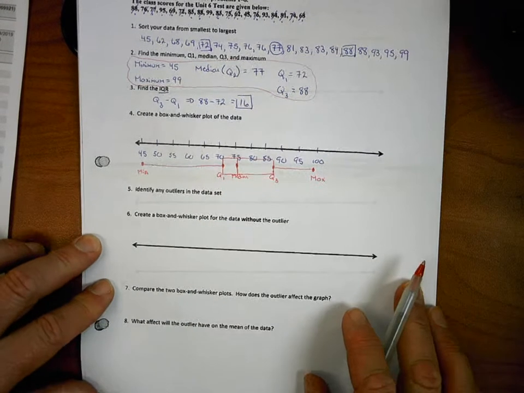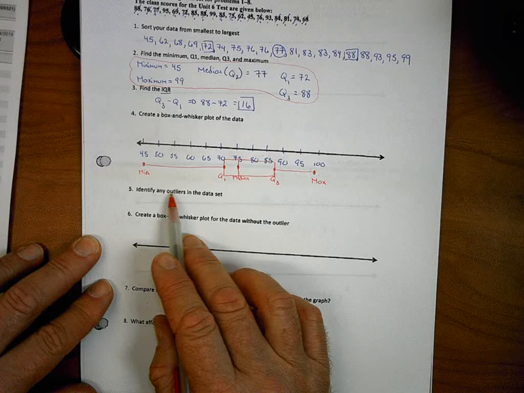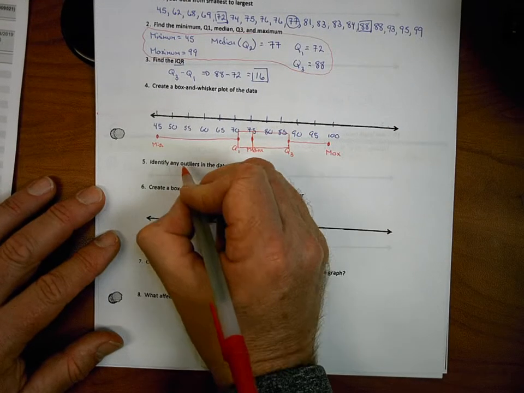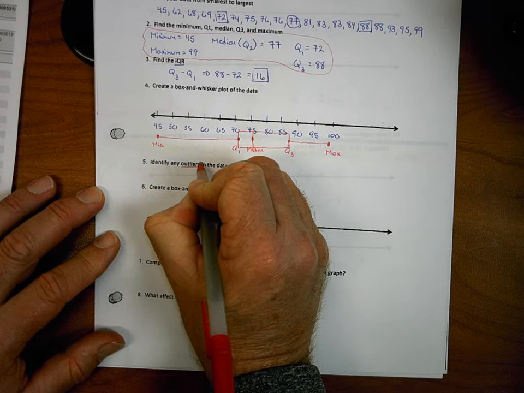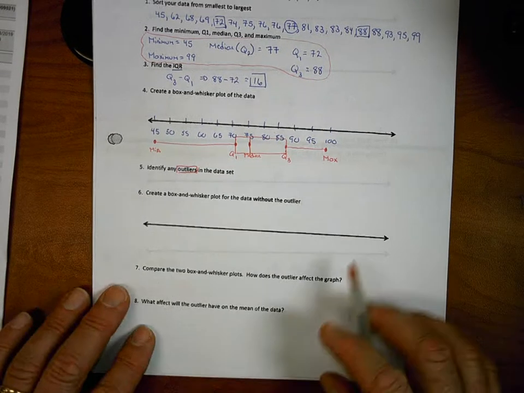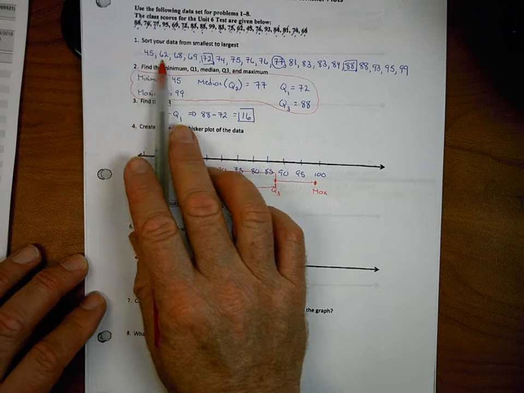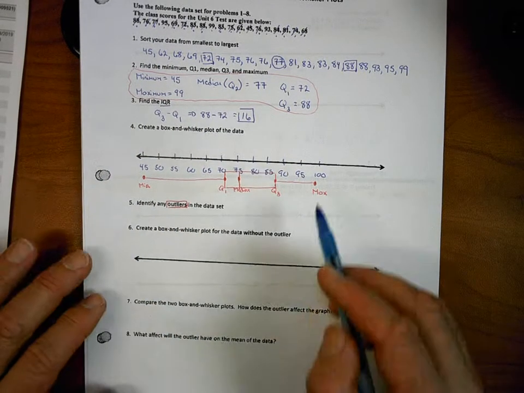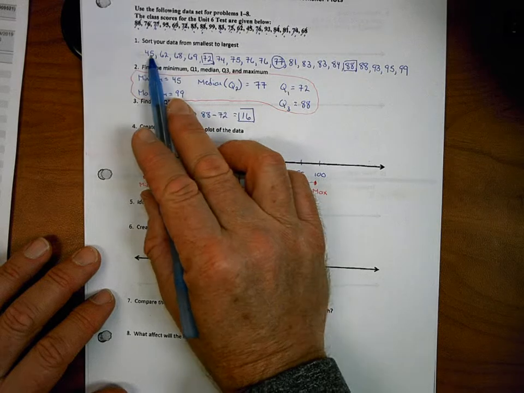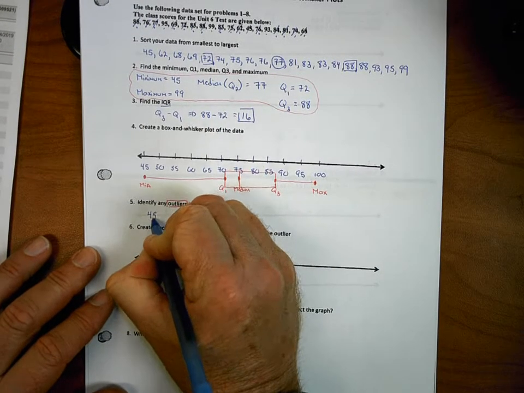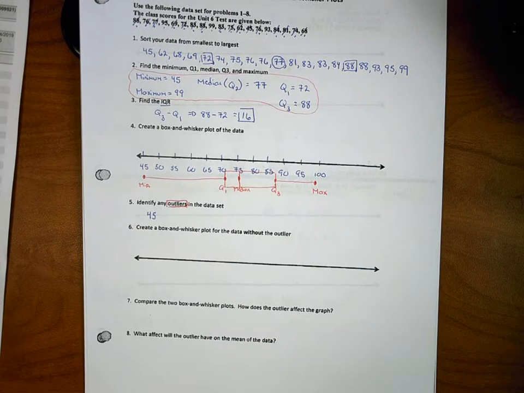All right? So now we have identify any outliers in the data set. Okay, so what is an outlier? Well, an outlier is any number that looks out of place. So if I looked at all of my numbers right here, you could see that my outlier, I would say that probably 45 is an outlier. Okay, so when it says identify any outliers, if we had to pick one, I would pick 45.